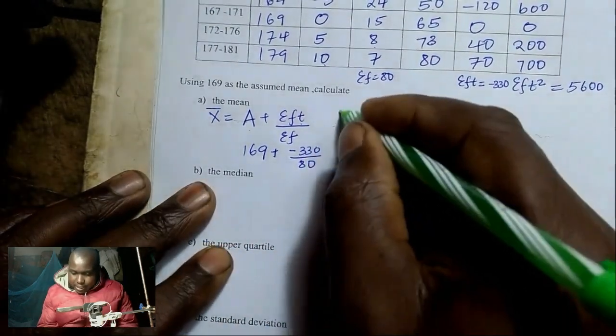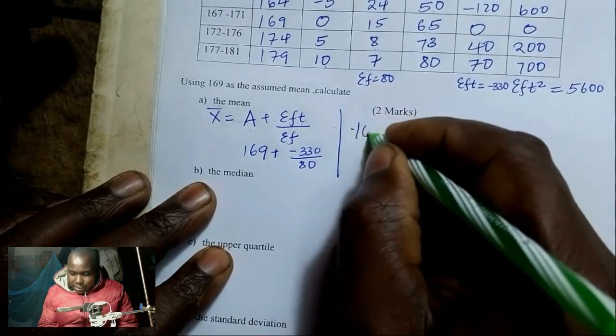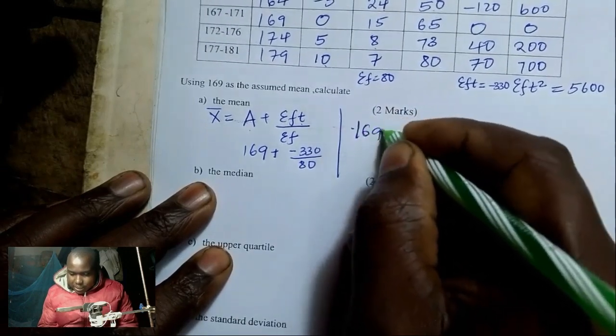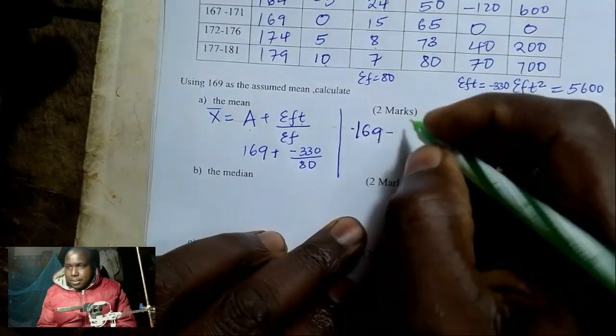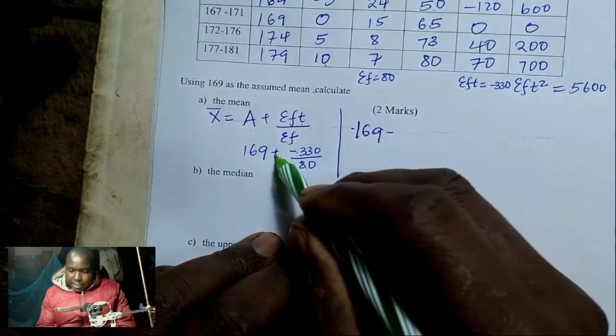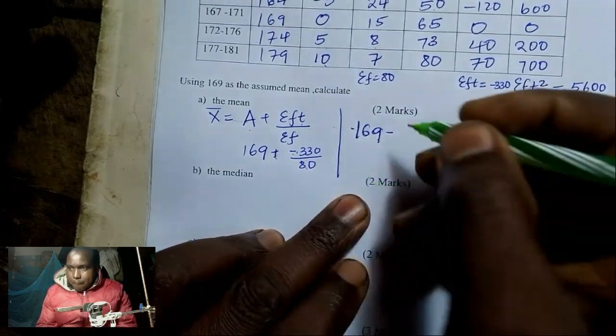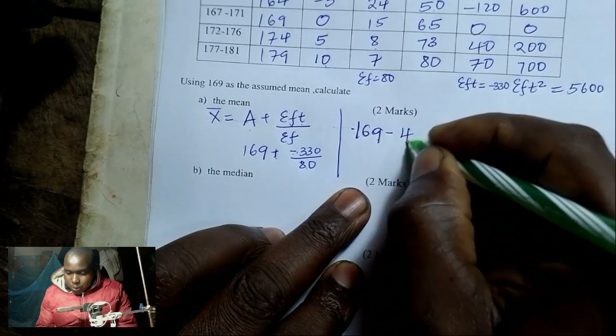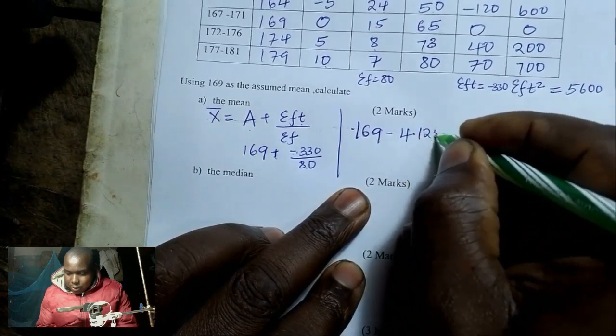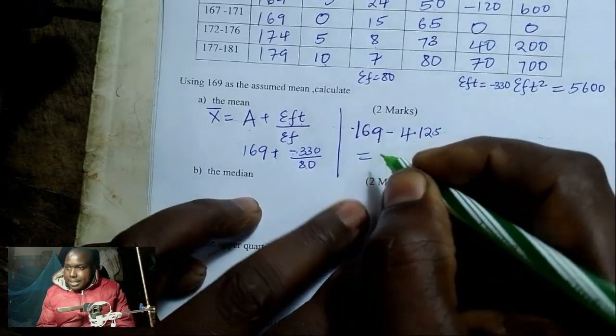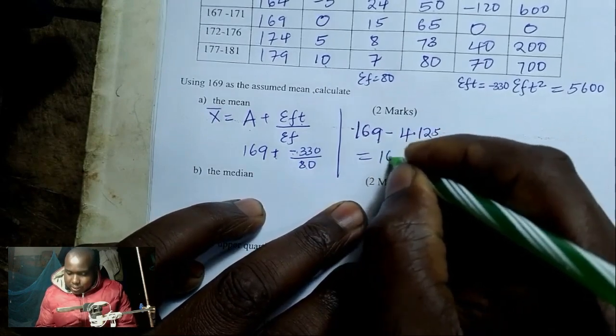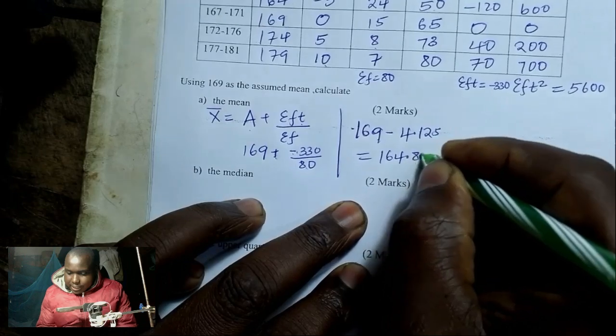This will give us 169 minus, because a negative divided by a positive is negative, minus 4.125, and the answer for the mean is going to be 164.875.